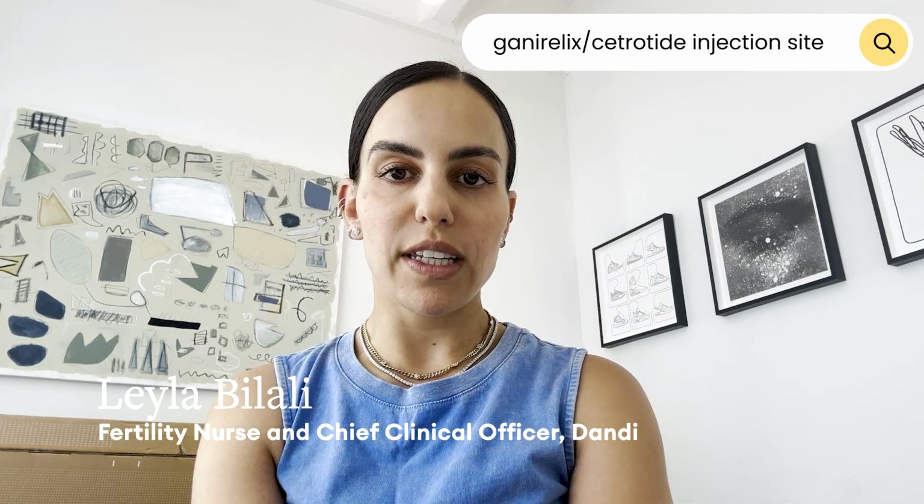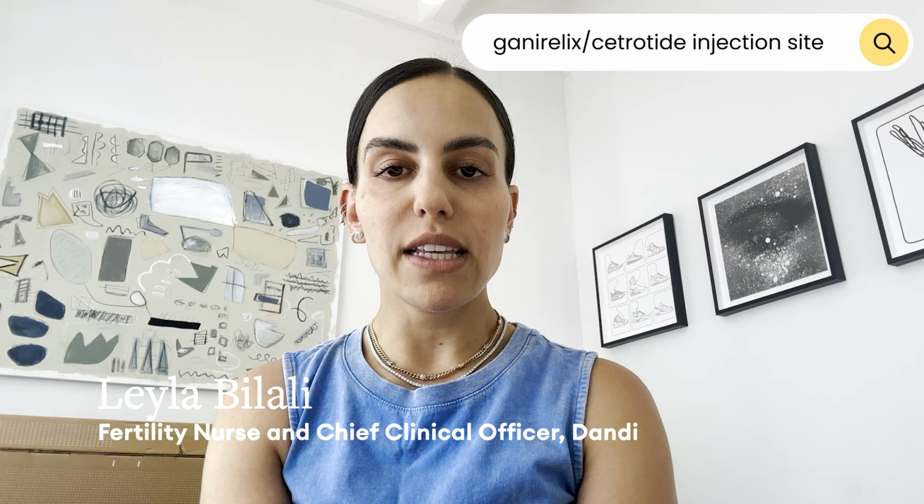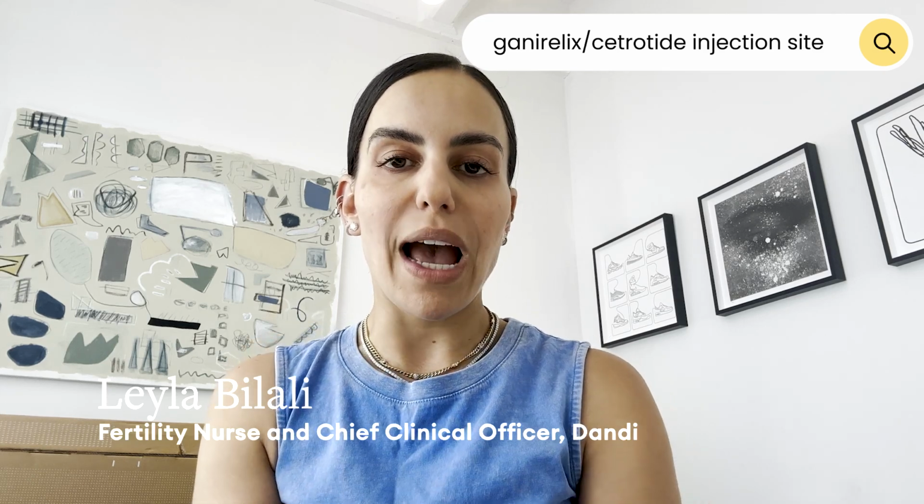How are Ganirelix and Cetrotide administered? They're both subcutaneous injections, so we inject them subcutaneously, typically in your abdomen, sometimes the upper outer thigh as well, but that's the most commonly used spot, in the fatty tissue of your abdomen.